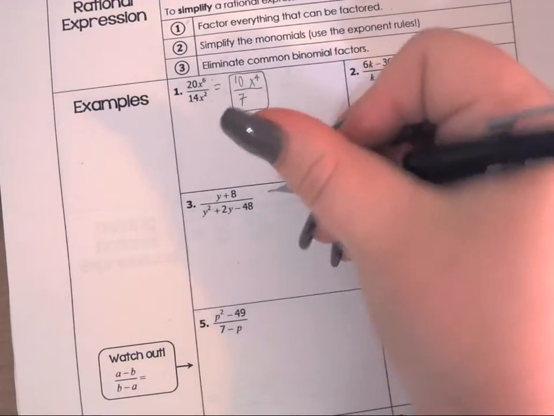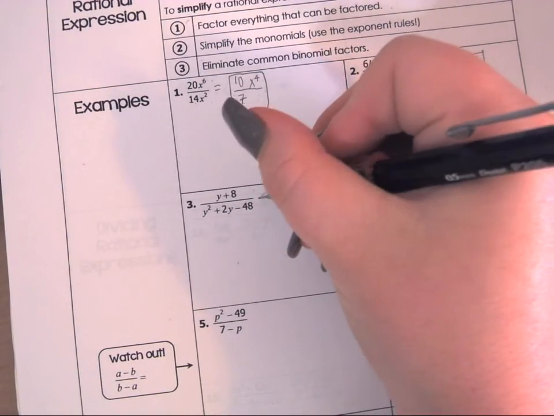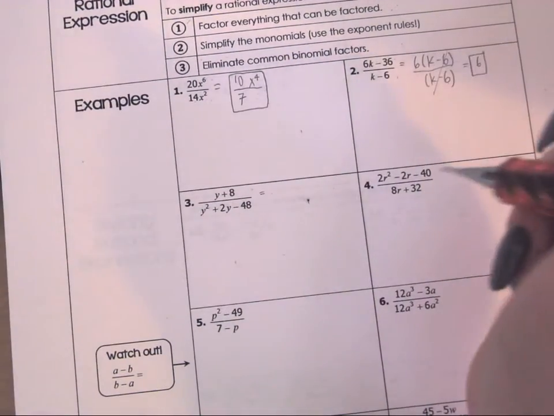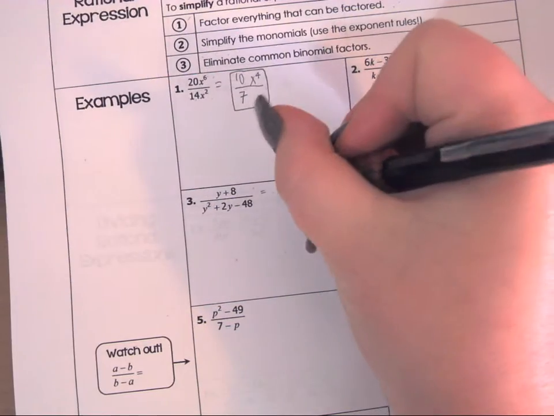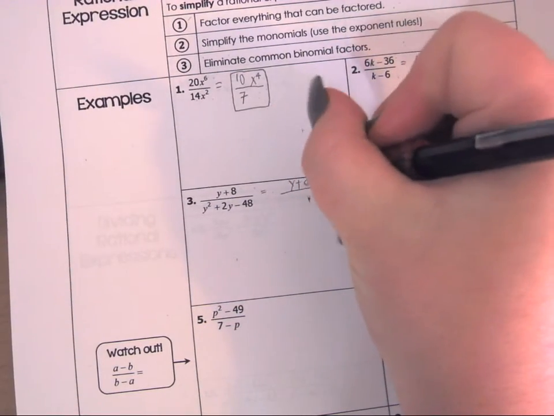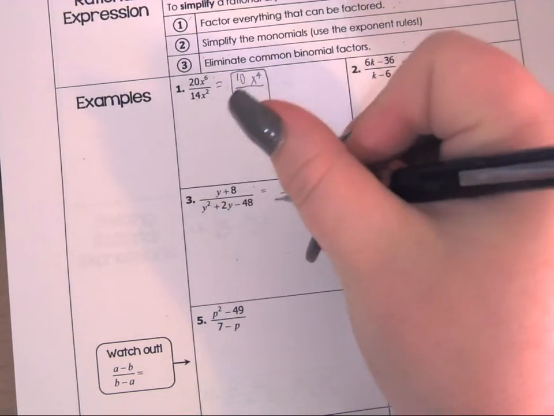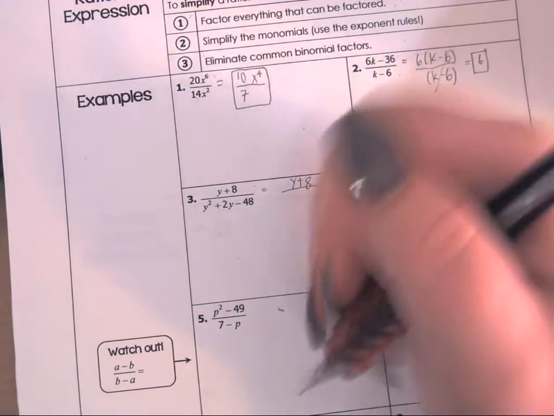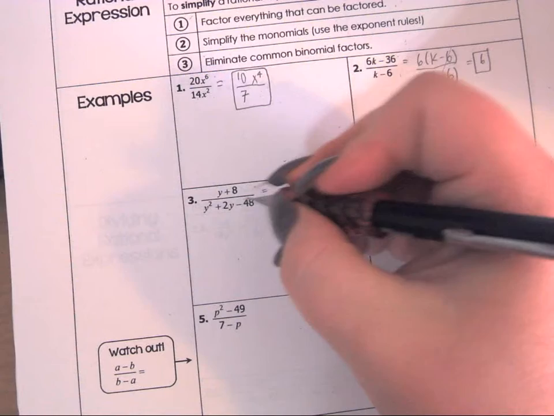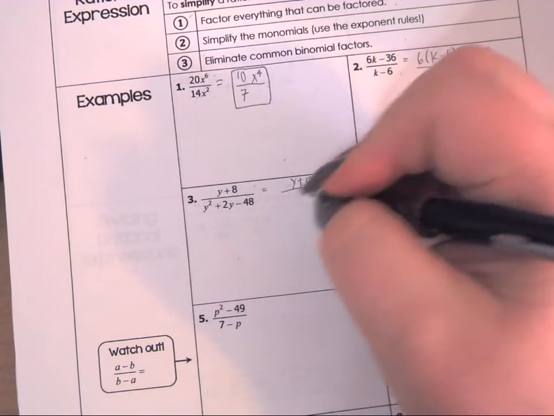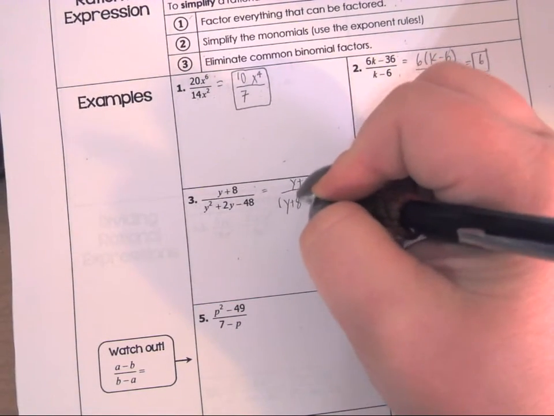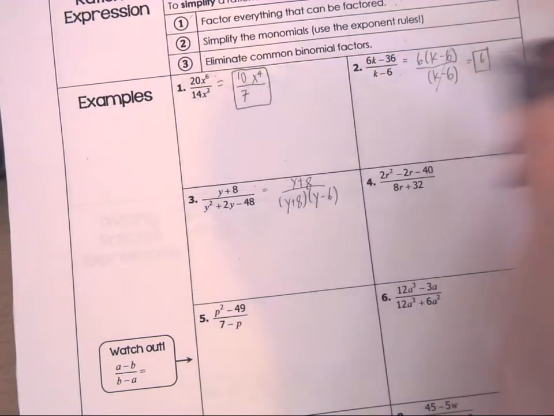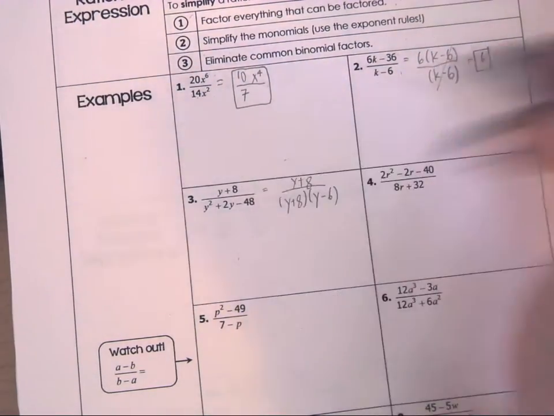Alright, so here we go. Next one, y plus 8 over y squared plus 2y minus 48. The y plus 8, there's nothing that can be pulled out, so that just stays the same. And then you want to factor the bottom. Now, since there's nothing in front of the y squared, you can just do the quick factoring technique. So 2 numbers that multiply to negative 48 and add up to 2 are y plus 8 and y minus 6. So negative 6 and 8 multiply to negative 48, and negative 6 and 8 add up to 2.